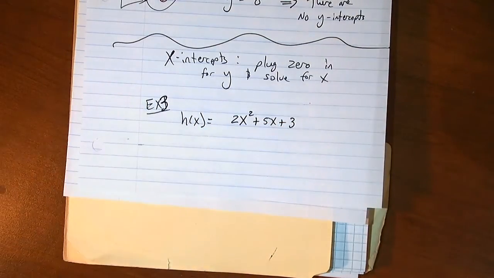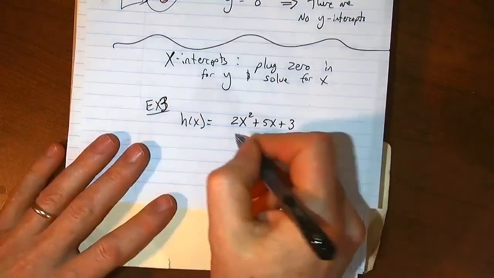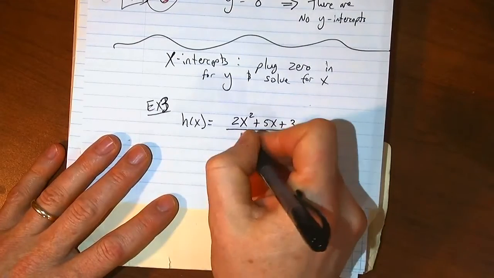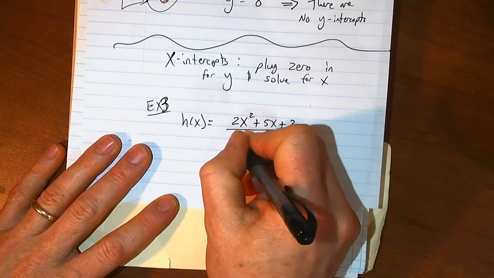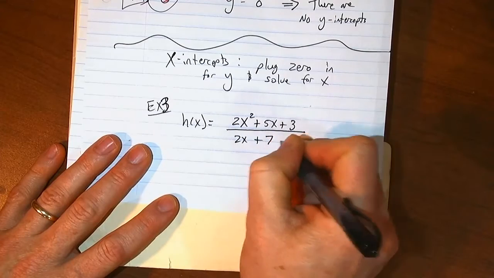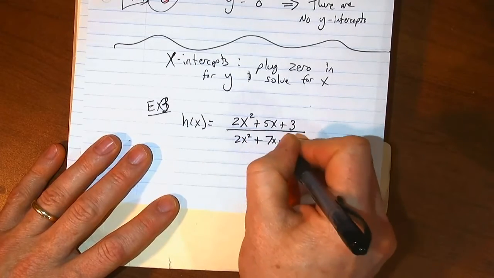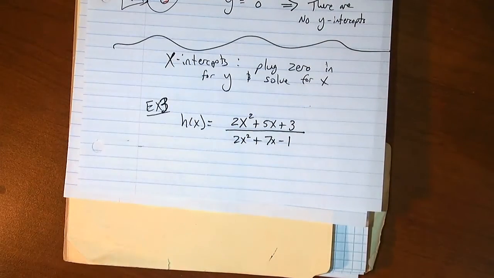There we go. We're going to find the x-intercepts of that function. Oh, that's just a parabola. I need a fraction. Sorry about that. And then my other one is going to be 2x squared plus 7x minus 1. There we go. 2x squared plus 7x minus 1. So there is my function.